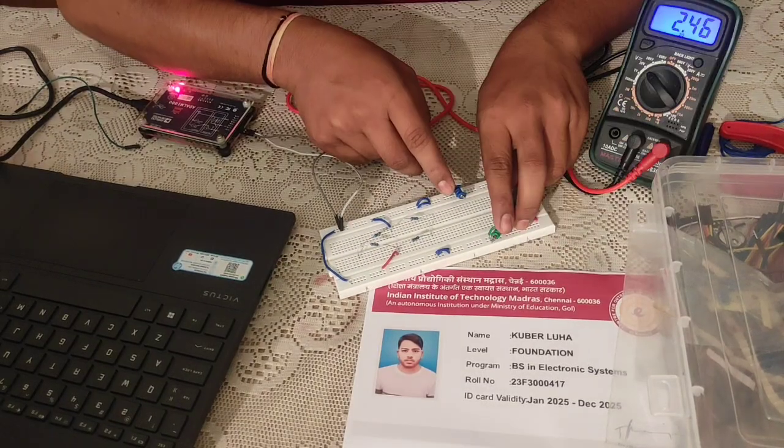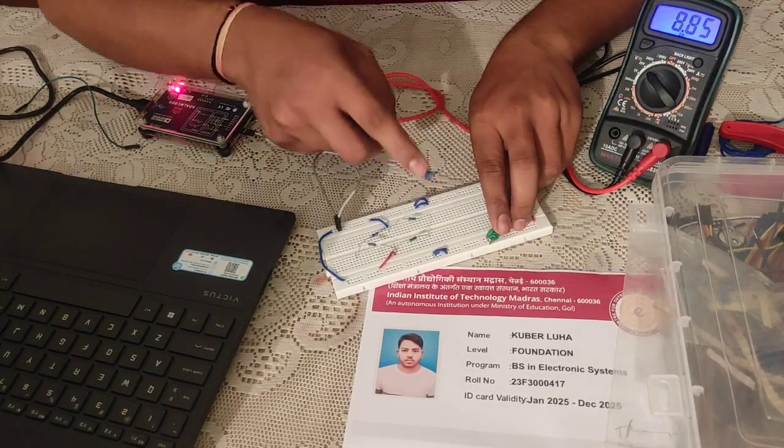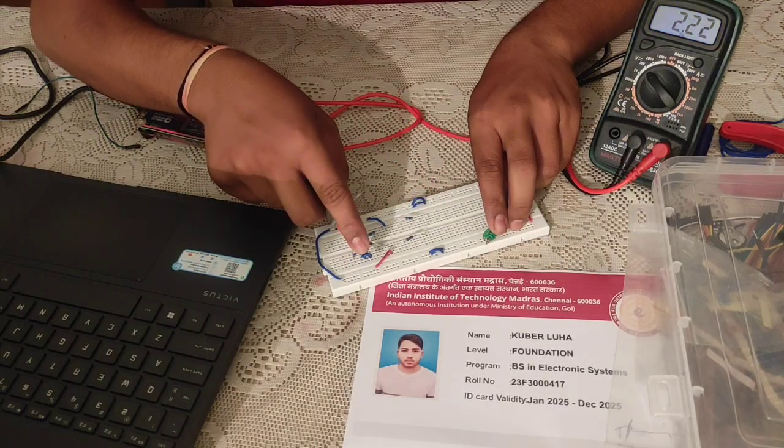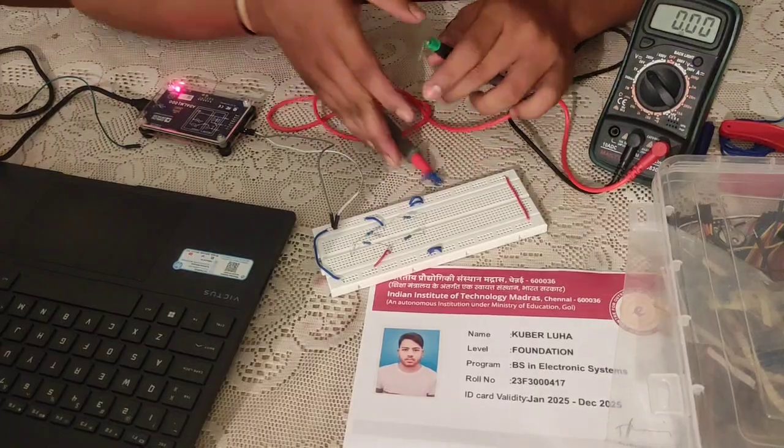You can see this is the output voltage, which is 2.46. Now I have to find node B. Node B is 2.23, and node A is 2.22, so same thing. Okay, now moving forward to part 2.